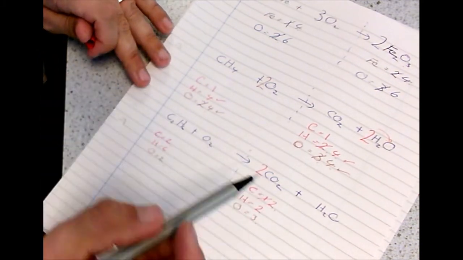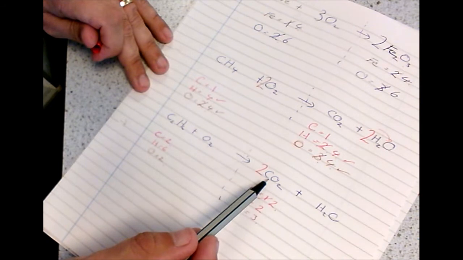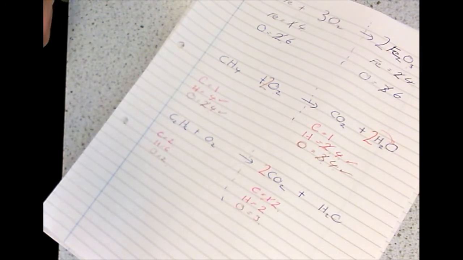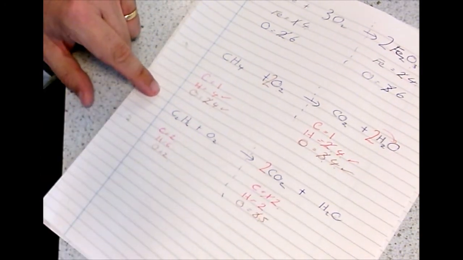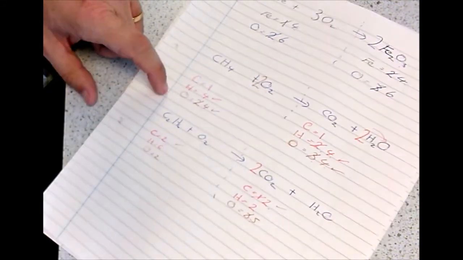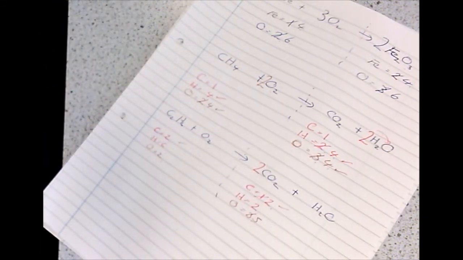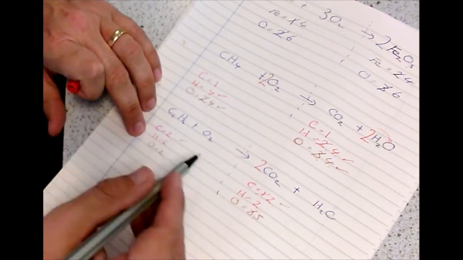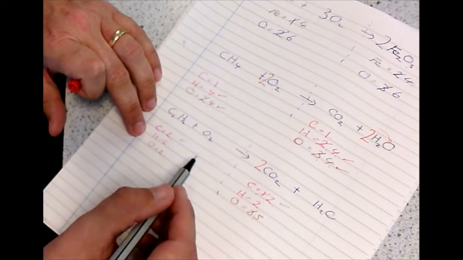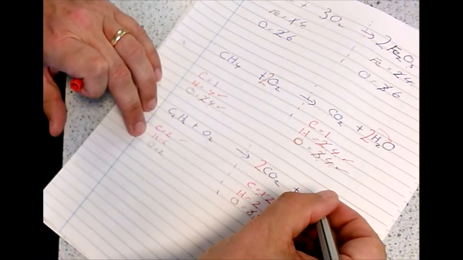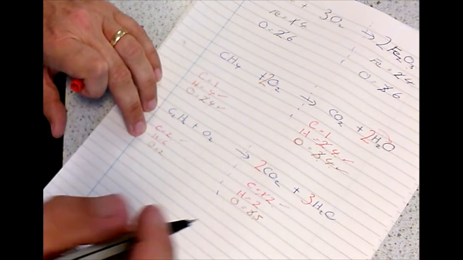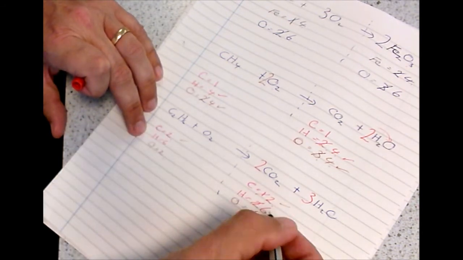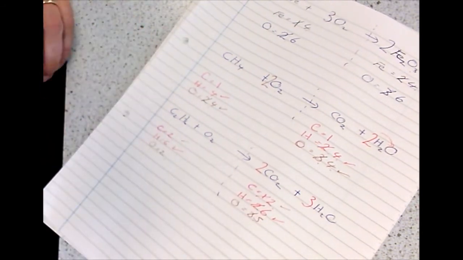Don't forget, I've done something to my oxygens now. I have 2 times 2, which is 4, plus 1 more. I actually have 5 oxygens. So I will just remind myself that I've done that to it. But carbons are, at the moment, good to go. Now the next thing I said to do was try the hydrogens. That's quite easy, because we've got a 6 and a 2, an even and an even. If I put a 3 in front of my H2O, 3 times the 2 will make that 6. So I happily sorted my hydrogens out.